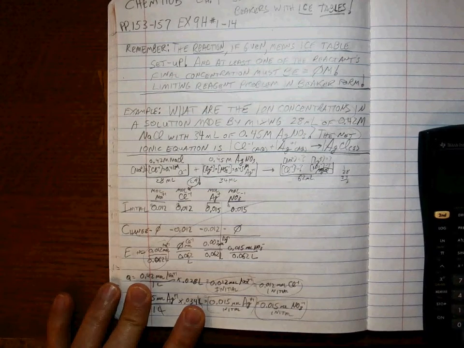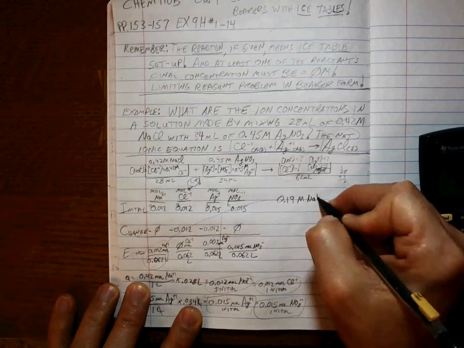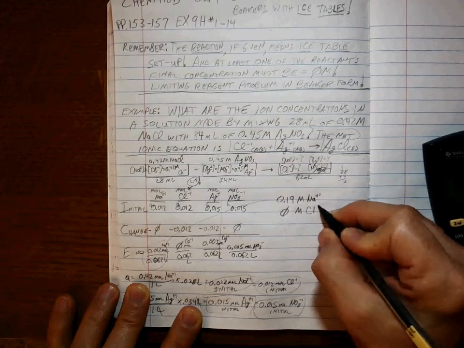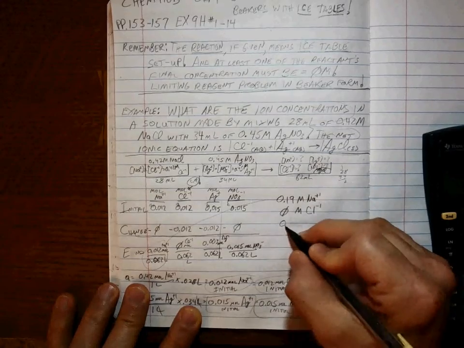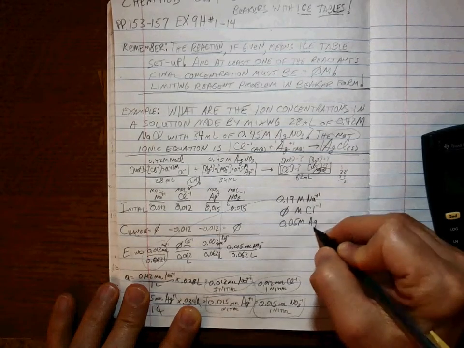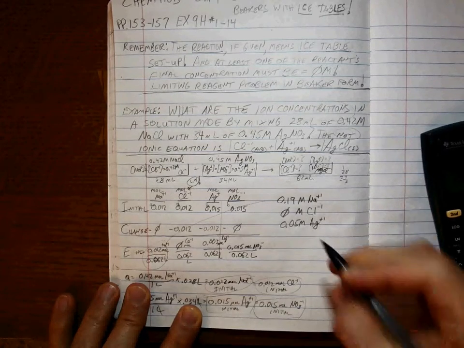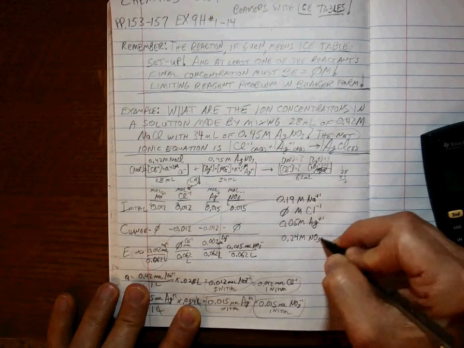0.012 divided by 0.062, 0.19 molar sodium ion, 0 molar chloride ion, 0.003 divided by 0.062 is 0.05 molar silver ion. 0.015 divided by 0.062 is 0.24 molar nitrate ion.